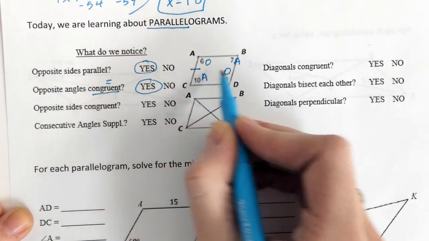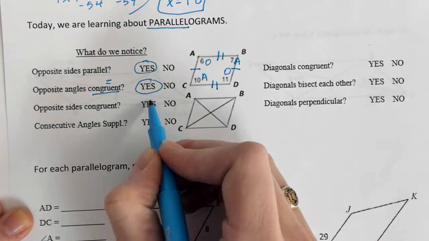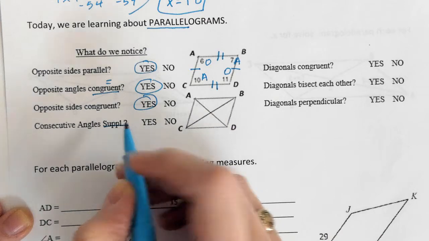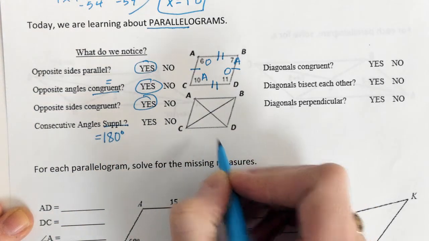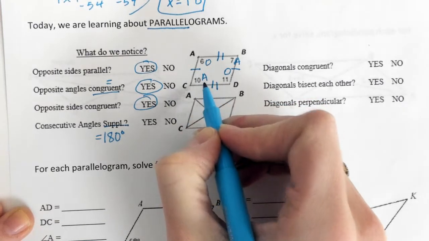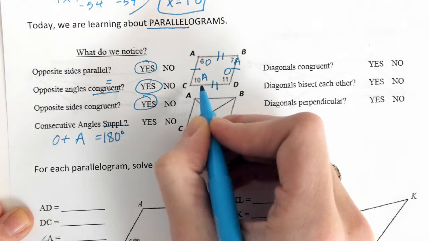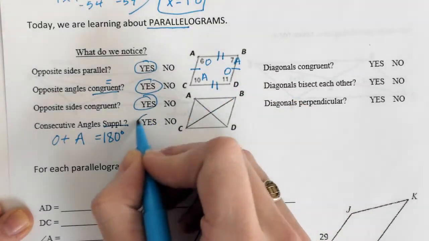We also are learning that the opposite sides are congruent. And then consecutive angles are supplementary. So that means, do the angles next to each other equal 180? Well, an O plus an A, O plus A, does make 180. O plus A plus O plus A. So the answer here is yes.